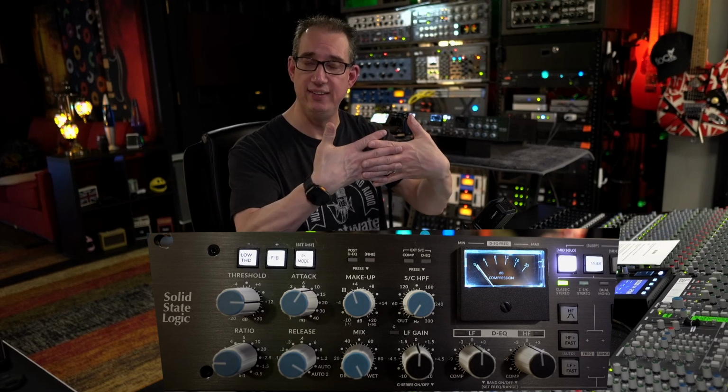Right, so it's got that nice glue. It's pretty subtle, but it just kind of glues everything together. It gives the snare a little bit more sustain. It gets a little bit thicker. That's a subtle, classic way that I've used the compressor on the console for years. These are the exact settings.